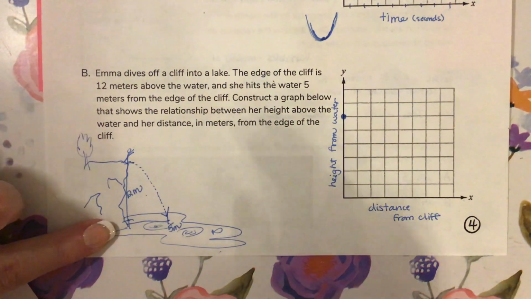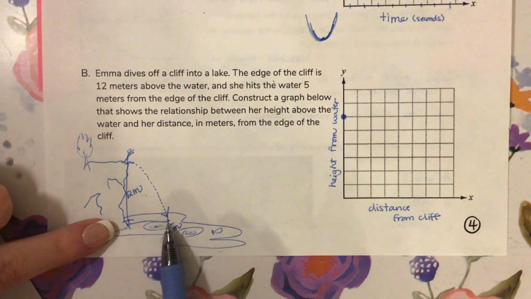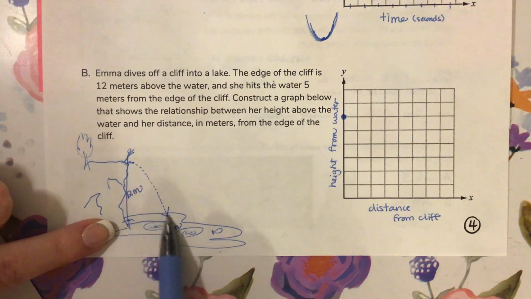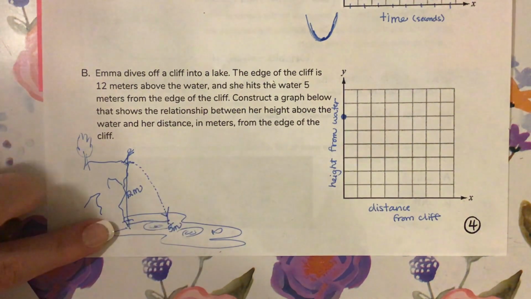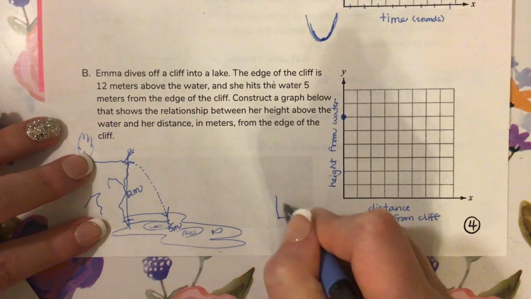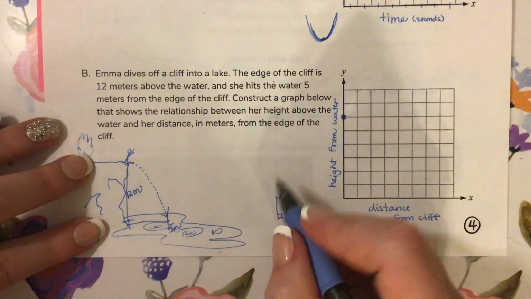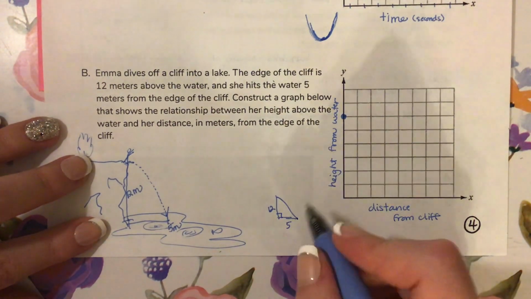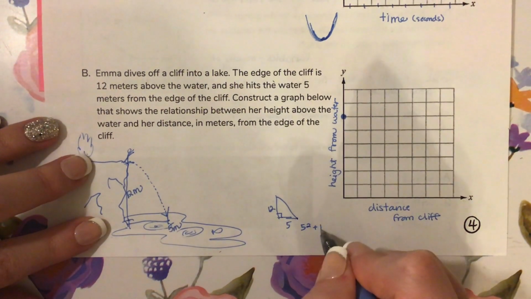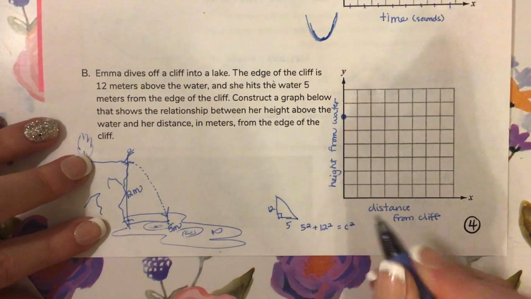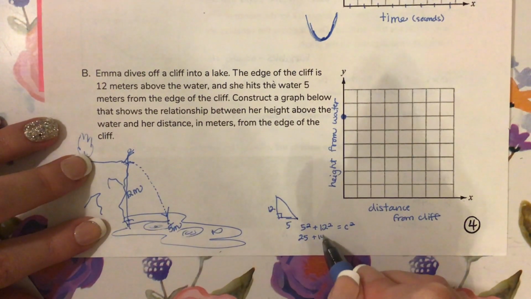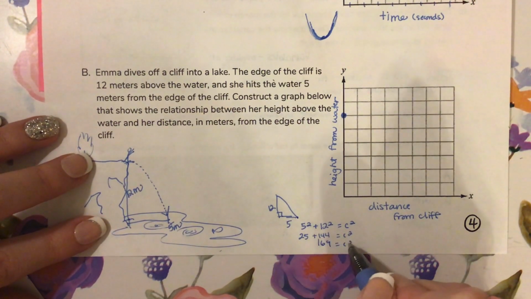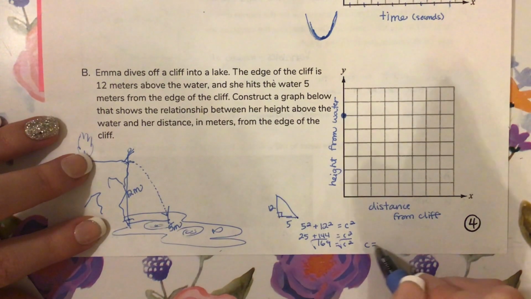Now here's the thing. We can't say, oh, she's 5 meters away from the cliff, because she's not. She's actually this diagonal distance away from the edge of the cliff. So we're going to do this little thing called the Pythagorean theorem real fast. You've more than likely heard of this. It's a squared plus b squared equals c squared. So we're just going to say 5 squared plus 12 squared is equal to c squared. 25 plus 144 is equal to c squared. And I'm going to get 169 is equal to c squared. Square root of c squared is equal to 13.